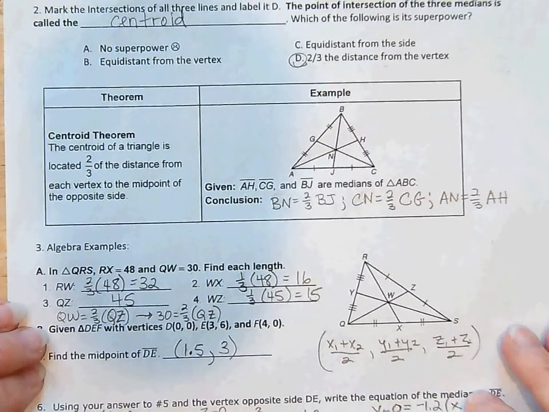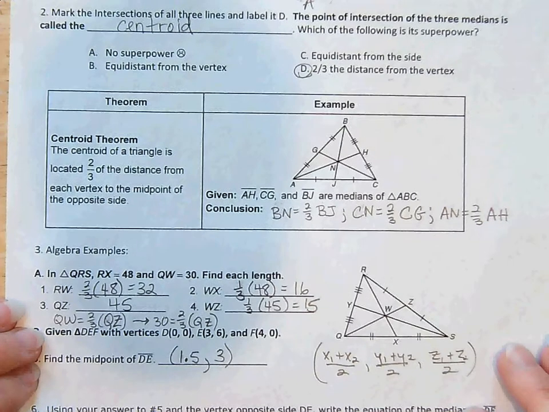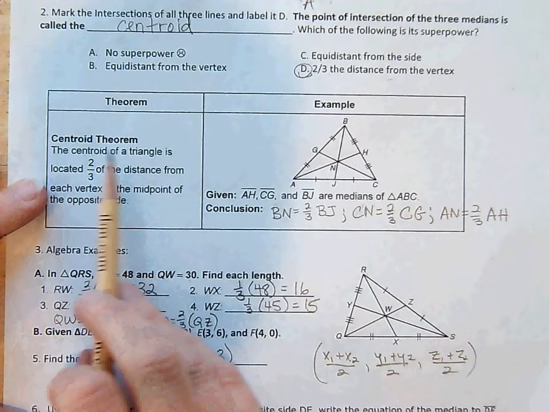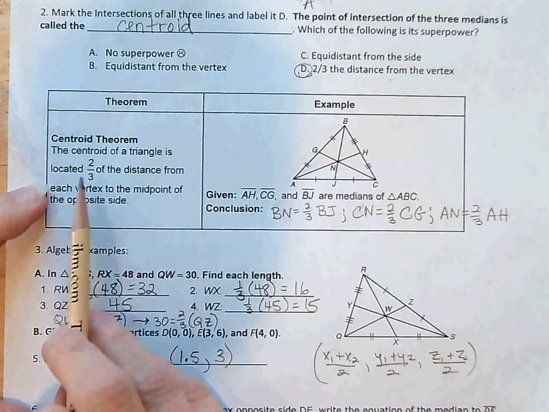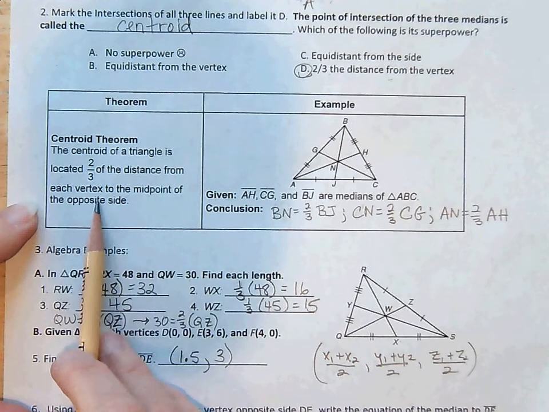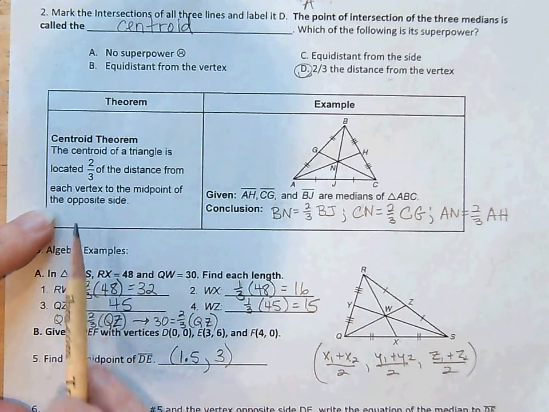Okay, now let's look at the theorem that goes with it. We just talked about it: the centroid is located 2/3 of the distance from each vertex to the midpoint of the opposite side.